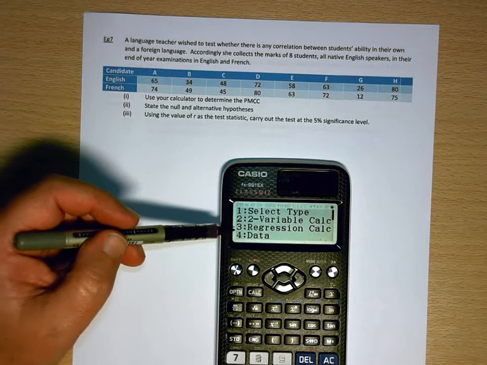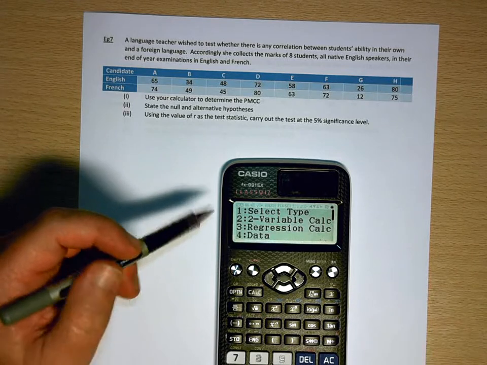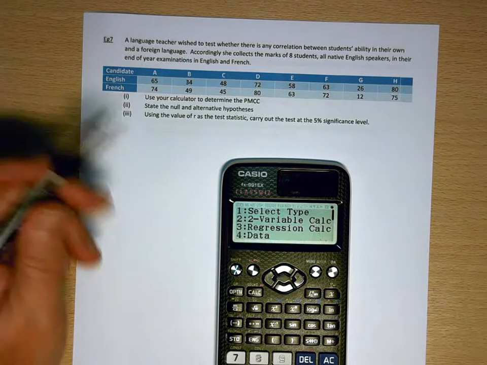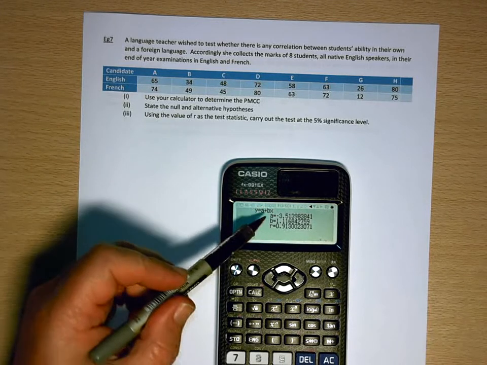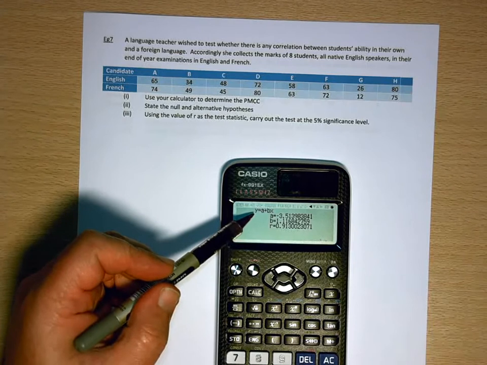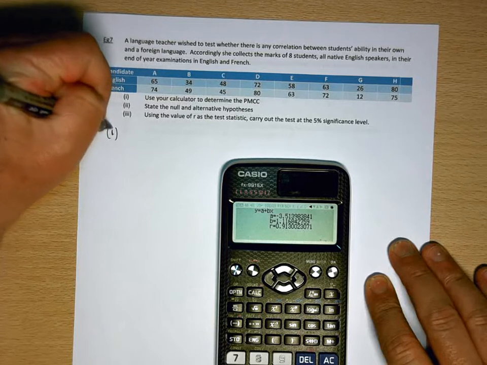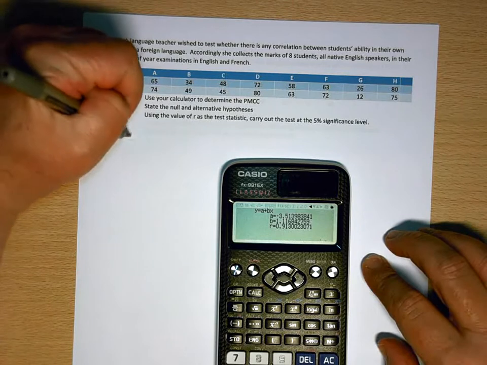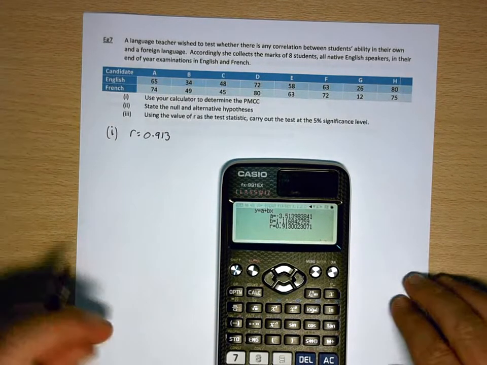And this time, to get the value of R, we go to 3, the regression calculations. What regression does is give you the values of the equation of the line of best fit, which is also something that's no longer in the Welsh Joint syllabus, but it also gives us the correlation coefficient. So if we click on 3, we can see there the constants that go into the equation of a straight line, but also R. So in this case, the correlation coefficient, the measure of correlation between our pairs of variables, is 0.913.